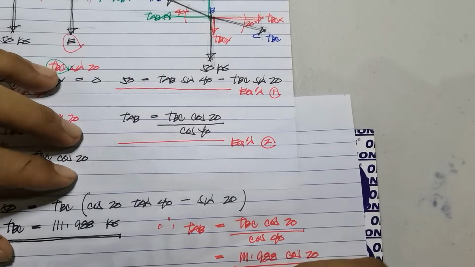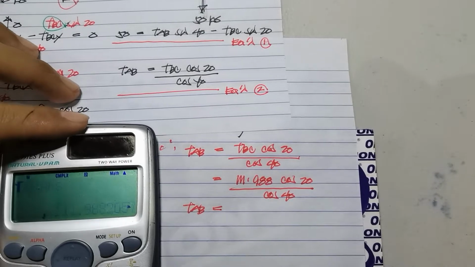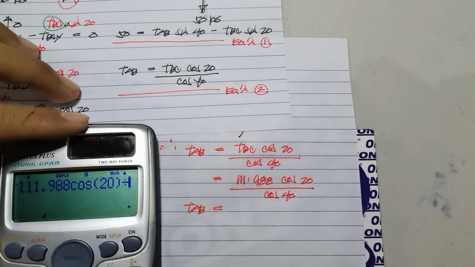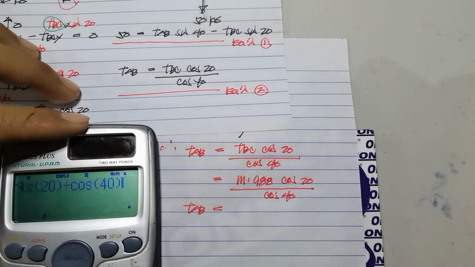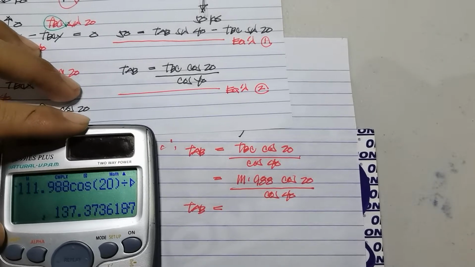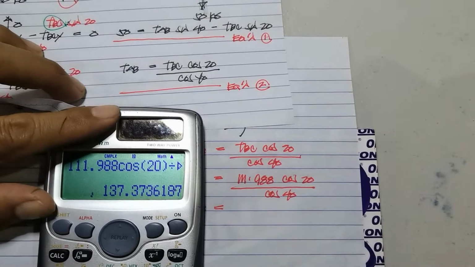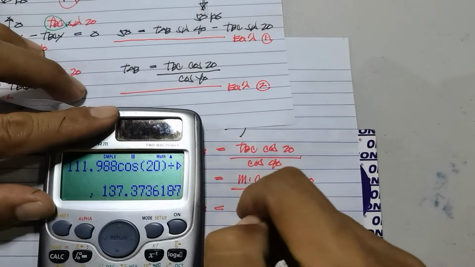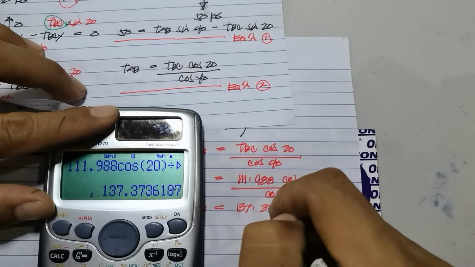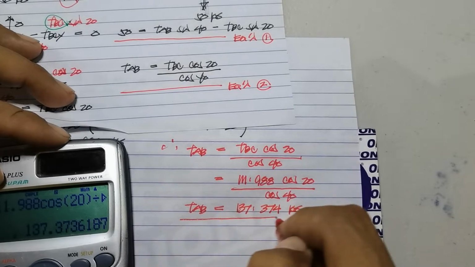So, TAB value is equivalent to, pindutin natin. So, ang value ng TAB is you have 137.374 kilogram. Ayan.